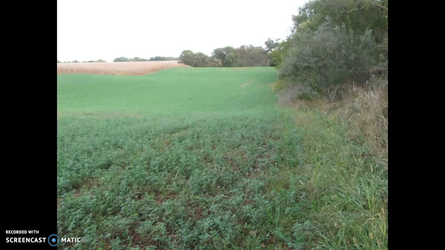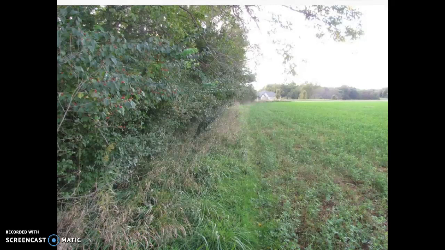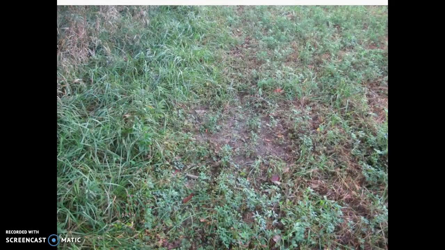All right, so I'm at the southwest corner. My next move was to walk straight north. Actually, I'm sorry. I took another picture before I went straight north. There's a picture of something I thought would be interesting. It's hard to tell with the picture, but this is a big dirt spot, very distinct. It's not, oh, just plants didn't grow there. Something scraped out the dirt.